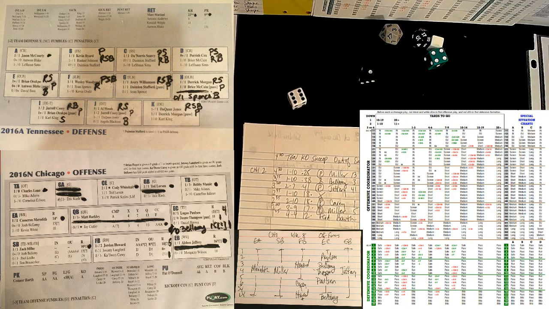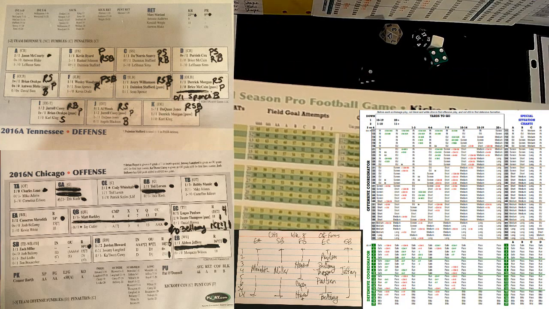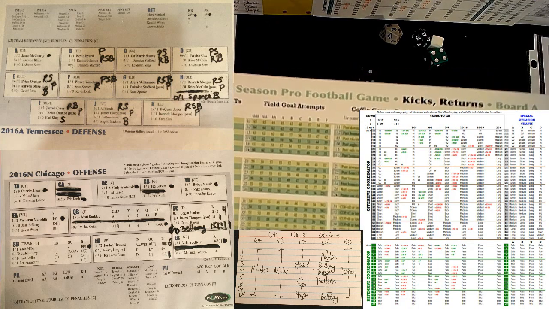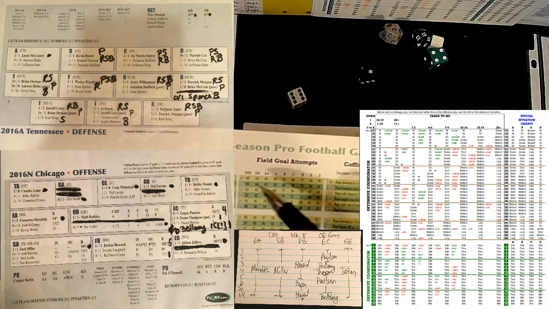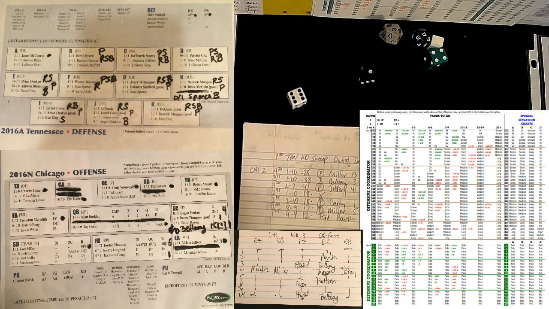So again, there's the board A. I think I'll put it down here just to kind of show you how it looks right there. In the field goal attempts, you have all the columns listed for the various ratings, and then the results. And as you get higher in the roll, the farther, the shorter the kick is good from.